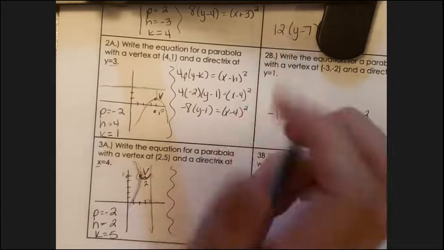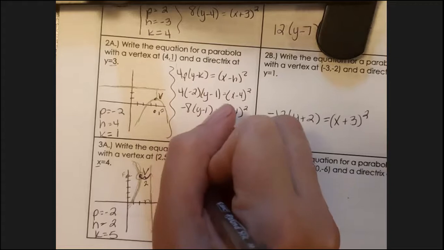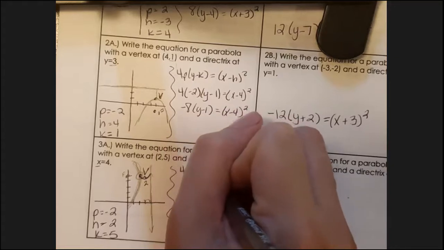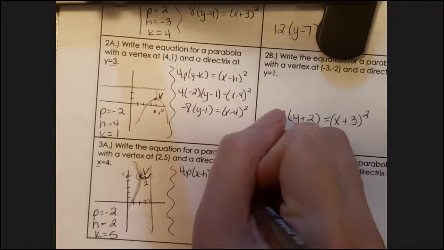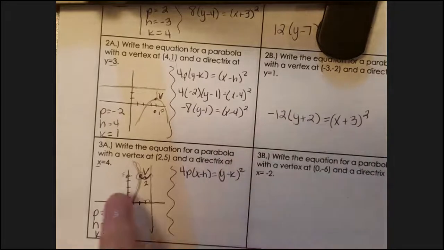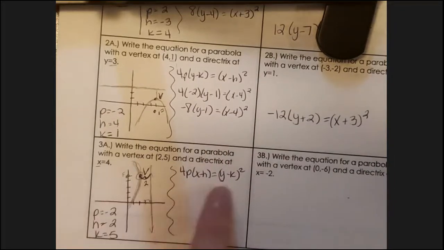So I'm going to start with this equation here, 4p times (x minus h) equals (y minus k) squared. If it's a horizontal parabola, I want my y parentheses to be squared and my x parentheses to be multiplied by 4p.